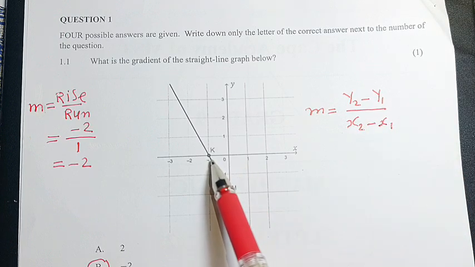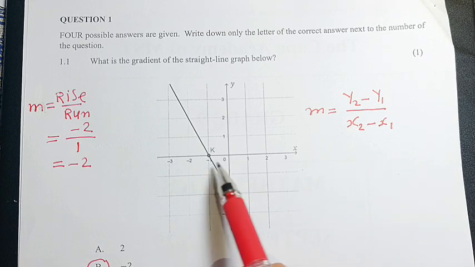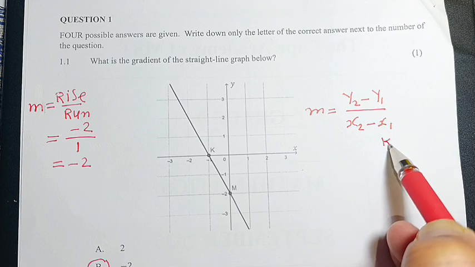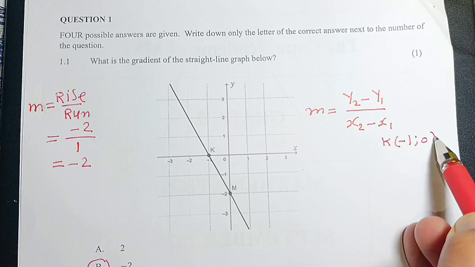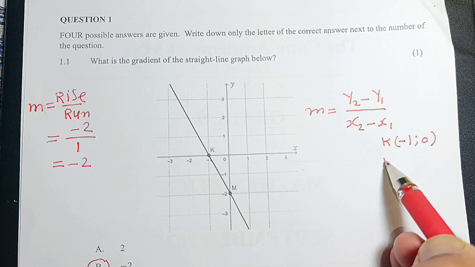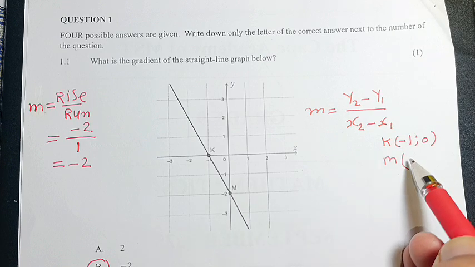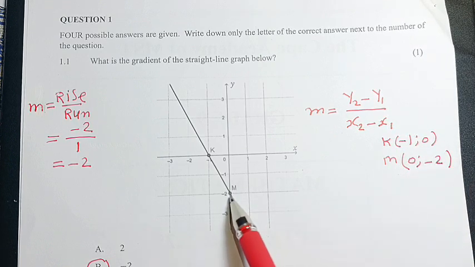Now the K we got is the x-intercept, so K has x value -1 and y value 0. The M is the y-intercept, which means x value 0 and y value -2.